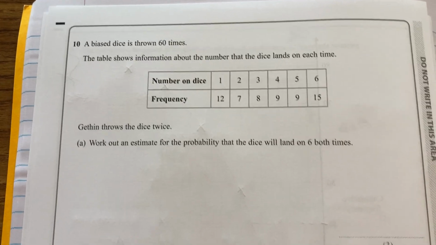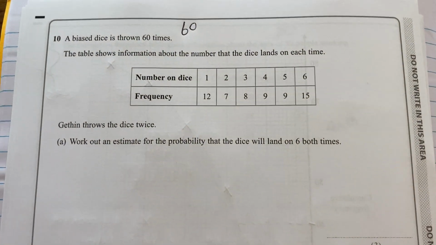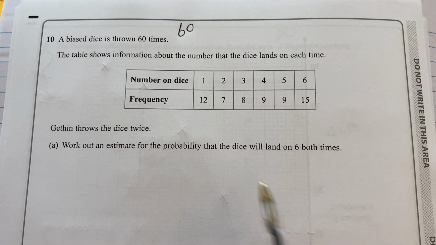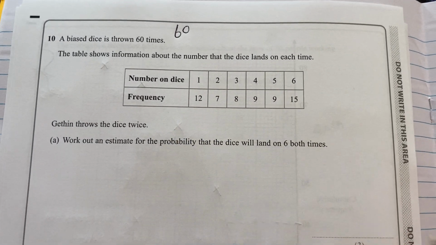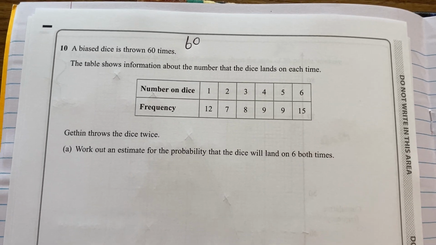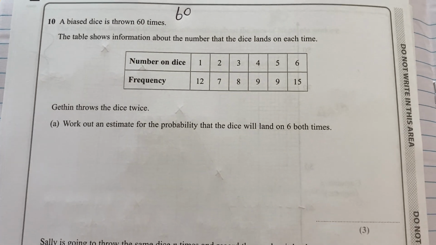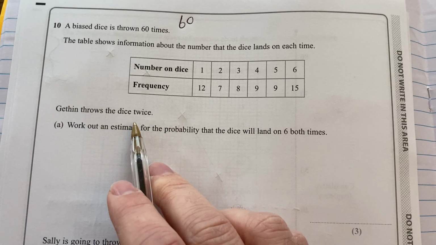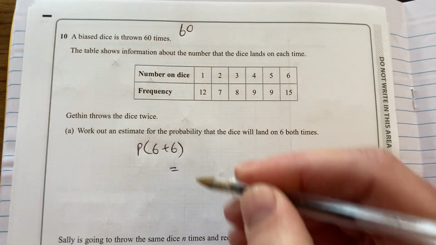Okay, last question for today. It's a probability question. A biased dice is thrown 60 times. The table shows information about the number that the dice lands on each time, and you can see these numbers are all quite different. Ordinary fair dice, they should be more equal. That's double that, so it does look quite biased. Work out an estimate for the probability that the dice will land on 6 both times, because Gethin throws the dice twice.